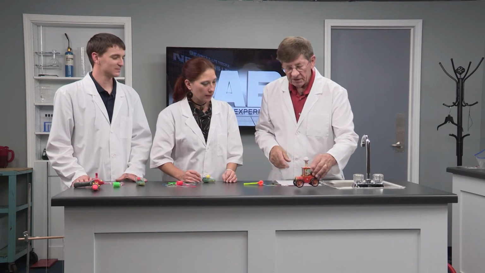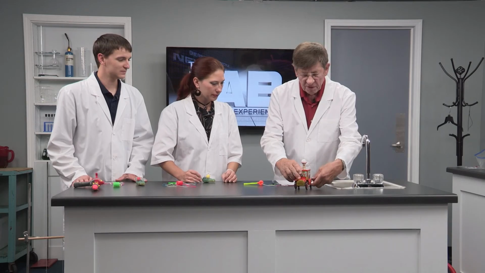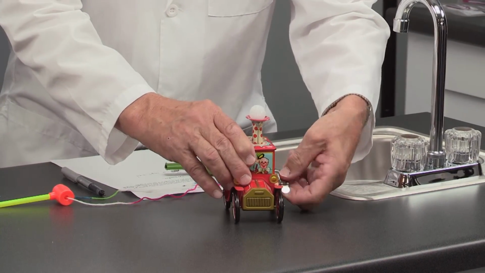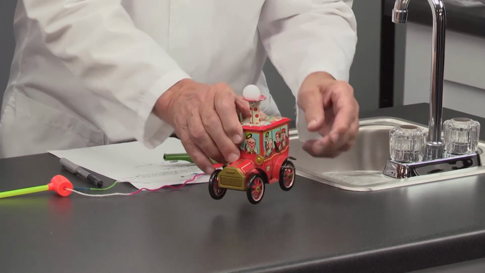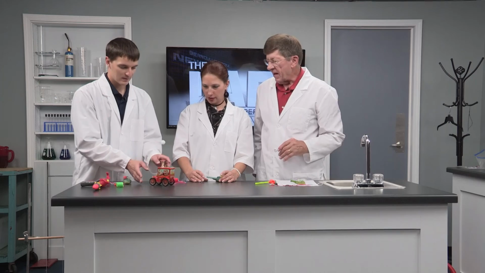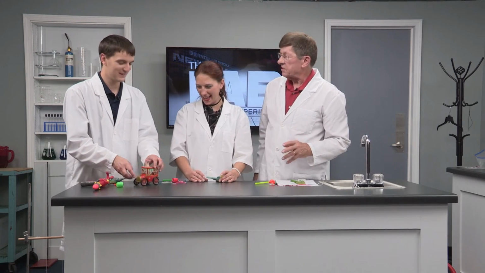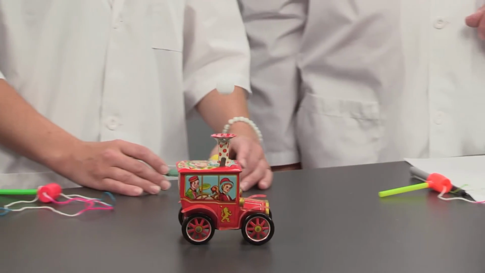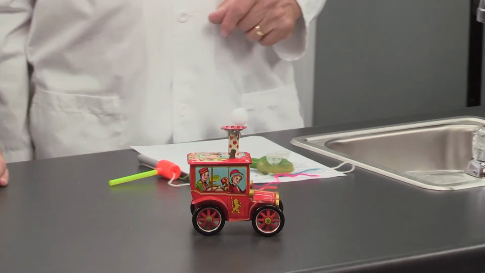This is a fancy car. Let's see if we have it wound up here. When I was a boy, we used to have a lot of toys like this. Wind-up toys. Now they're electronic. Woo! Ooh. I'd say about 5 miles an hour. Okay, send that back. Very nice.